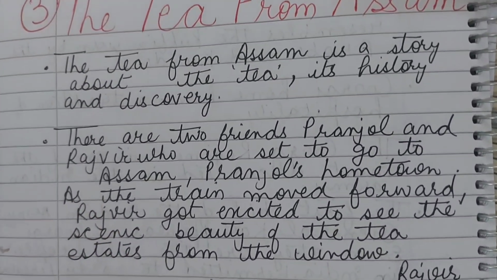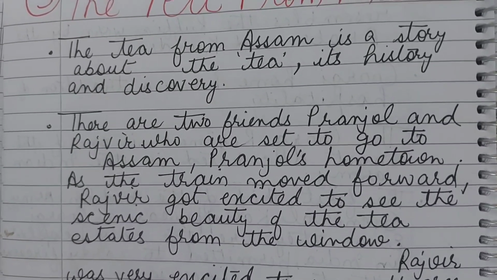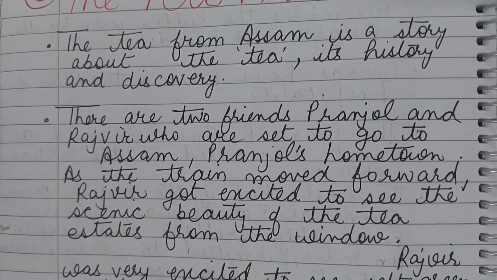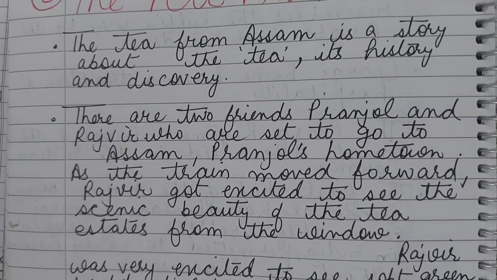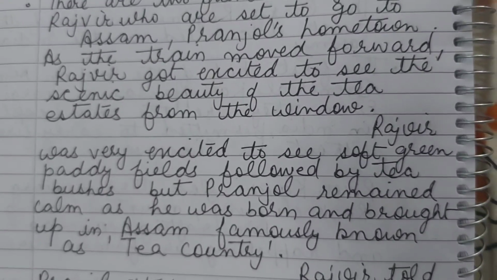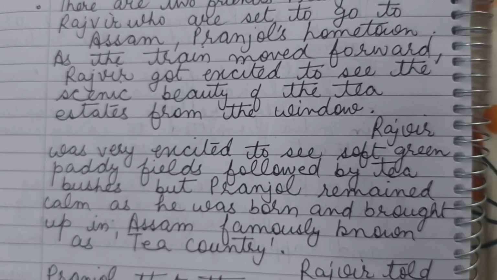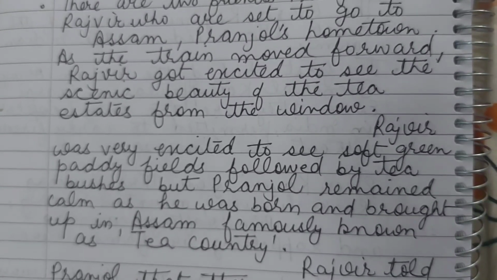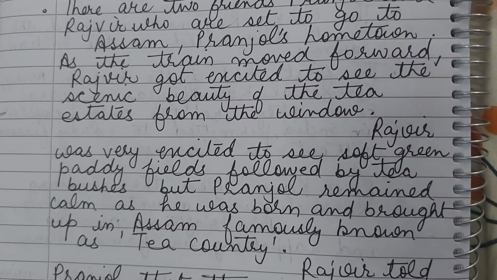As the train moved forward, Rajveer got excited to see the scenic beauty of the tea estates from the window. Rajveer was very excited to see soft green paddy fields followed by tea bushes, but Pranjal remained calm as he was born and brought up in Assam, famously known as Tea Country.